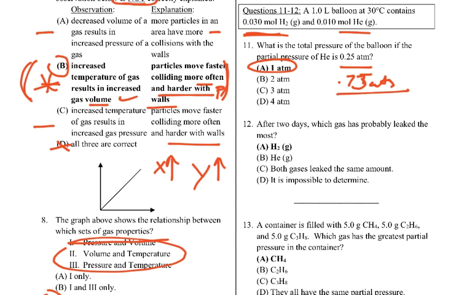Number 12, after 2 days, which gas has probably leaked the most? Okay, the particle that is moving the fastest is going to leak the most. Who's going to go the fastest? Hydrogen and helium. Hydrogen weighs 2, helium weighs 4. Hydrogen moves faster, so that's the one that's going to leak out the most.